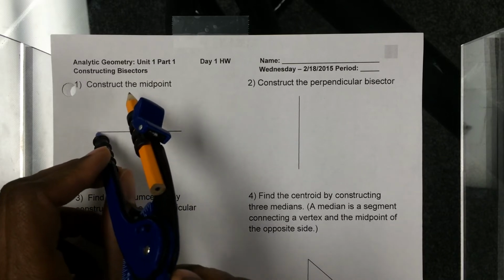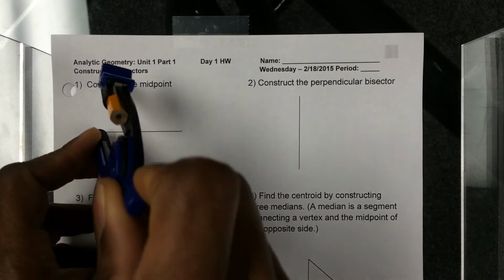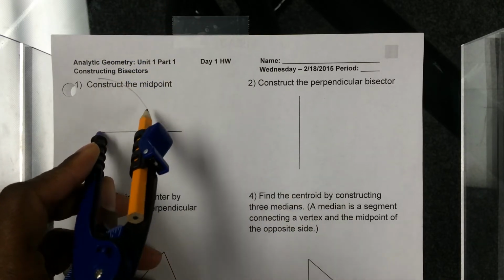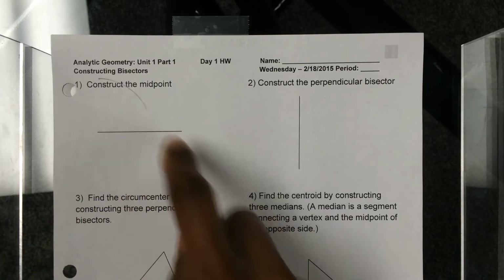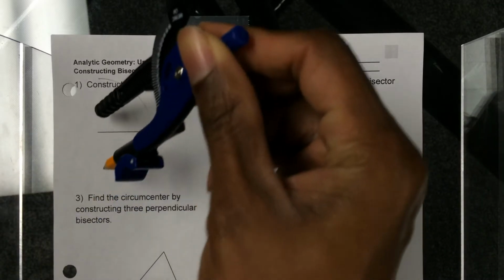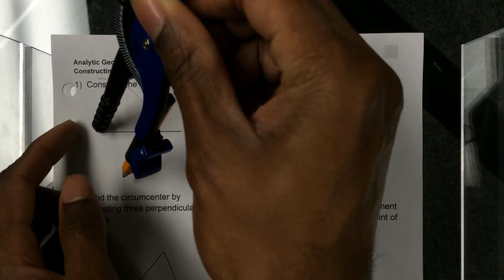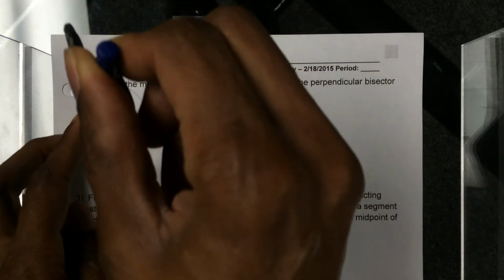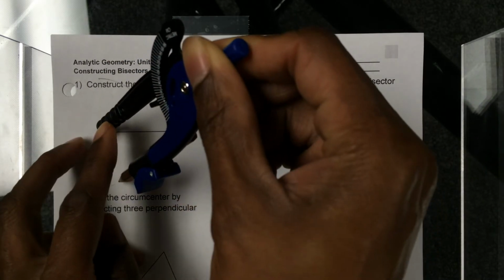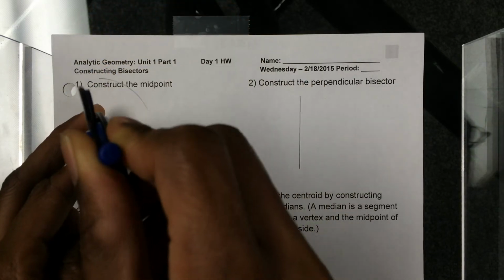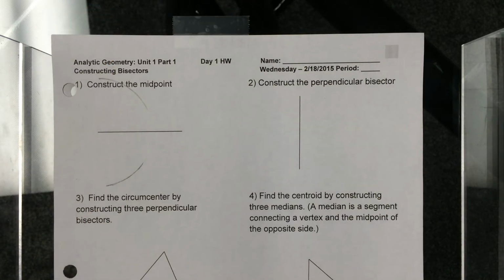So you're going to put your point on one end of the line segment and draw a small arc, making sure you go through the area where you know that perpendicular bisector is going to be. And then do the same thing on the other side. It's tough to do without blocking the camera, but put your point down and draw your arc. Okay, so you're going to want to do that above and below.